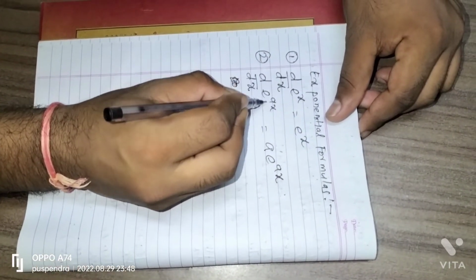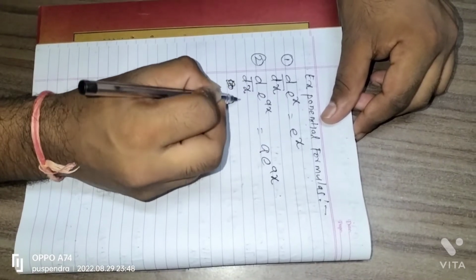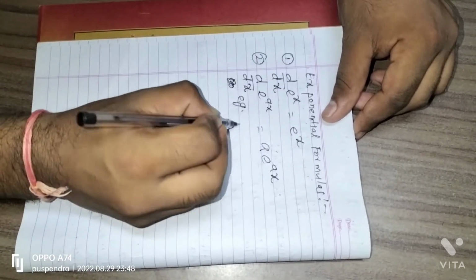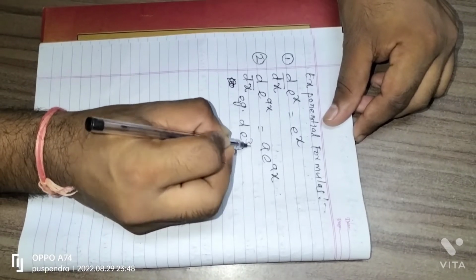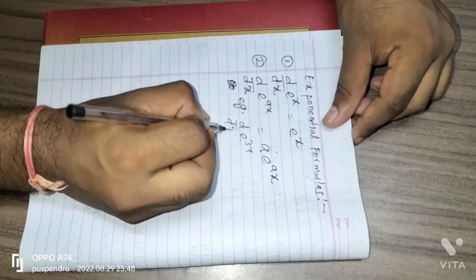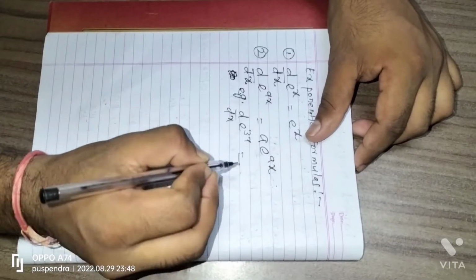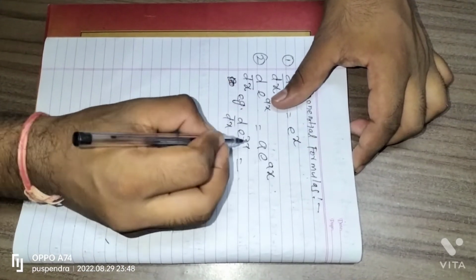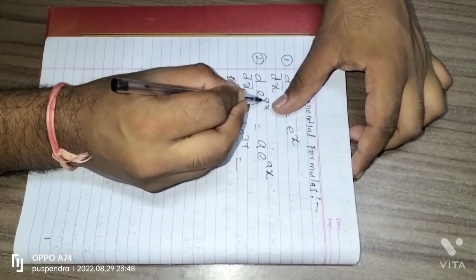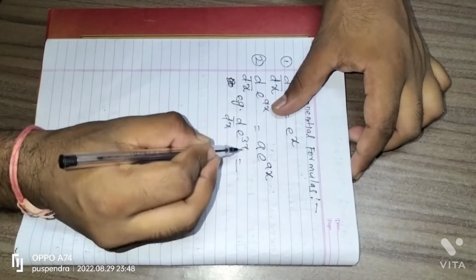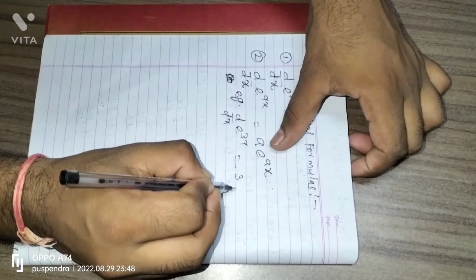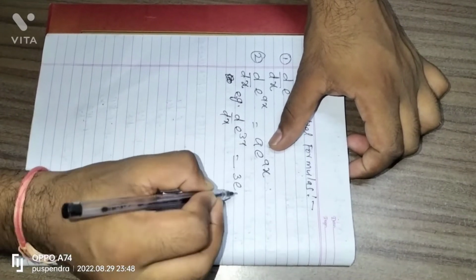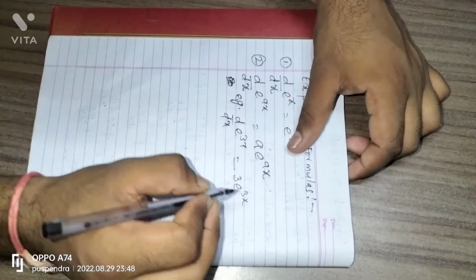Okay, let's take one example. Derivative of e to the power 3x with respect to x. Let's compare with this. Here the value of a is 3, so 3 will be here instead of a, and e to the power 3x.